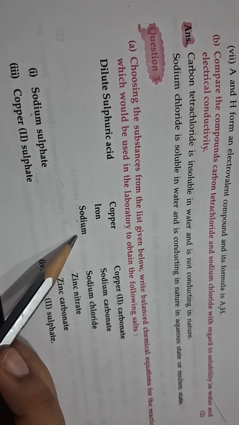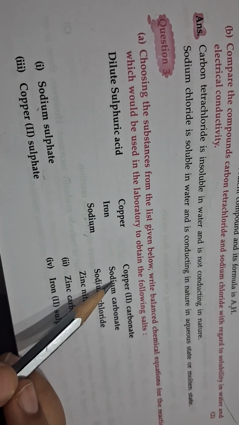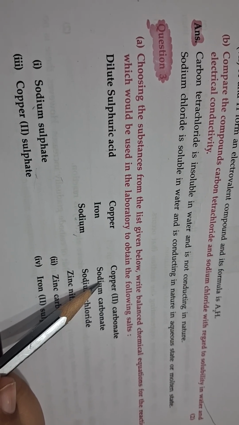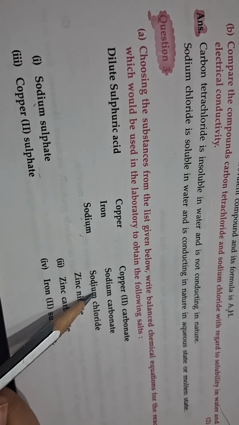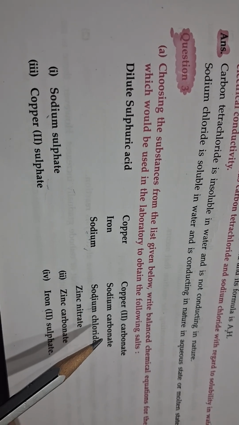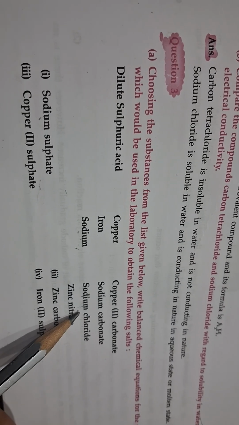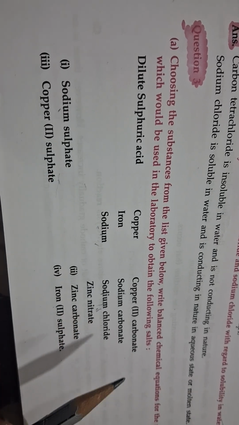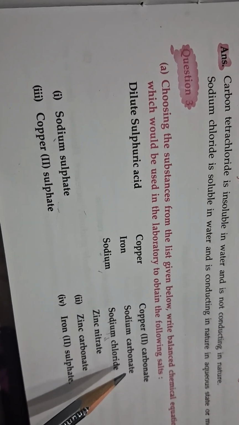So if we do Na plus H2SO4, we get Na2SO4 and H2, which is fine. If we add sodium carbonate plus H2SO4, that's also fine: Na2SO4, H2O and CO2. If we use NaCl plus H2SO4, I am not sure whether it will happen or not, because there is one problem. Usually when we use sodium chloride, we use concentrated acid only. So most probably this will not be formed here, because NaCl plus concentrated H2SO4 gives us Na2SO4 and HCl.